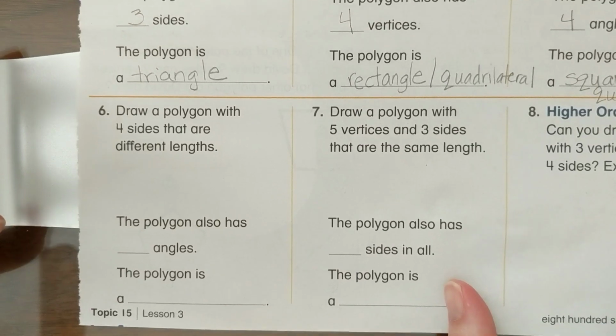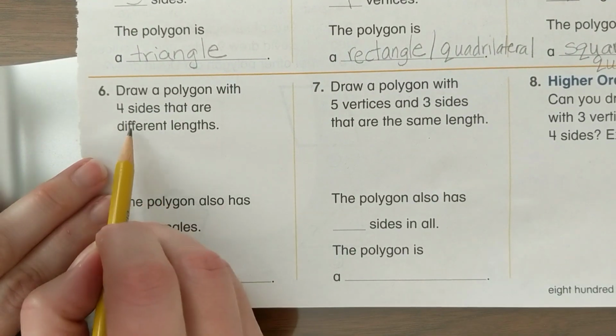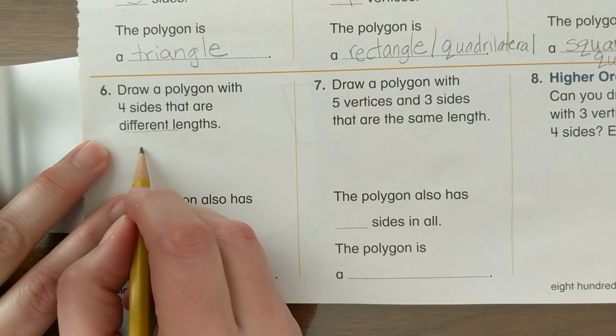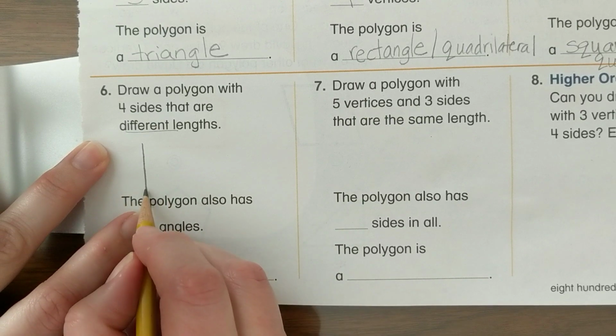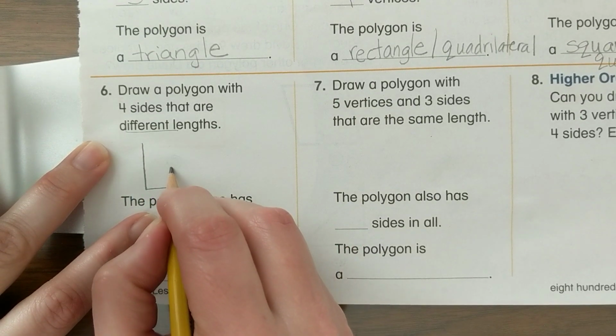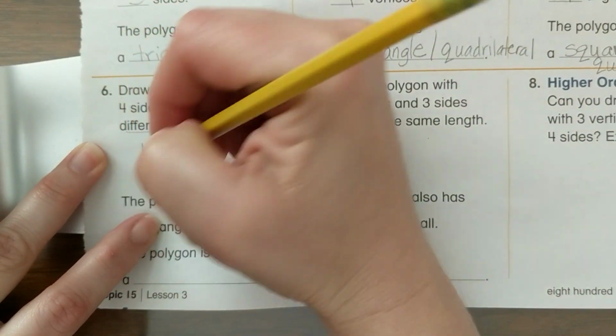Number 6, draw a polygon with 4 sides that are different lengths. Ooh, all 4 have to be different now. Okay, let's do one long one, a short one, maybe one that's not quite as long as this, a medium one. And now let's connect.